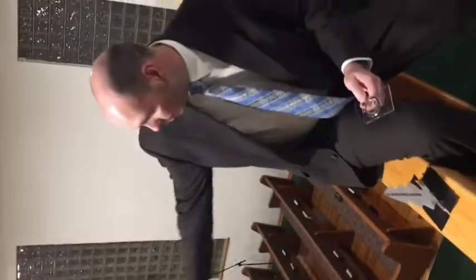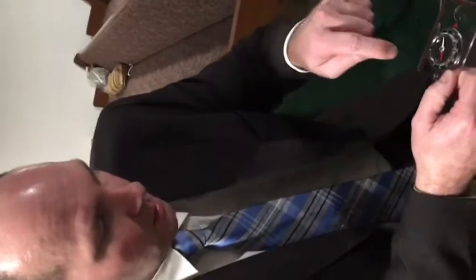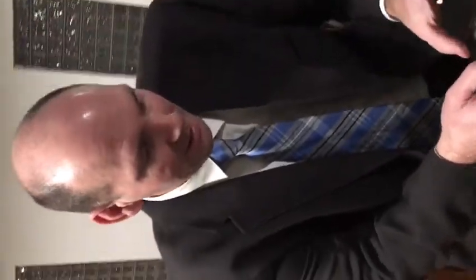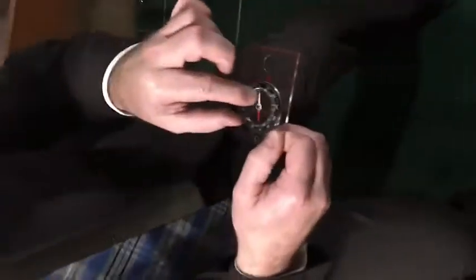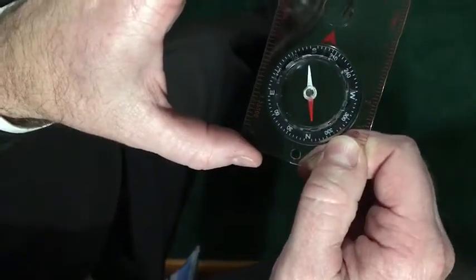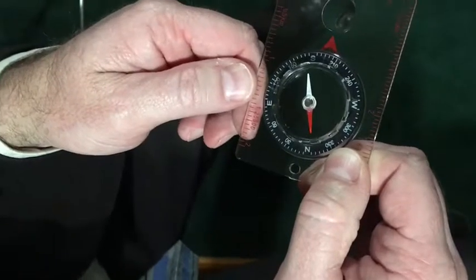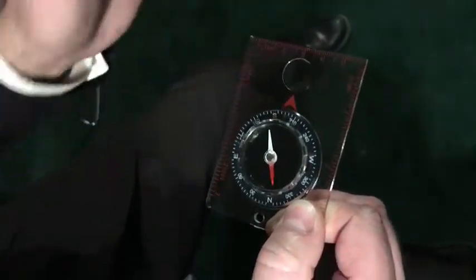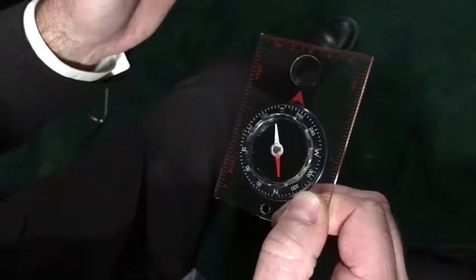So let's just say that we're standing right next to the tree or right behind it, and we know that we came from that direction. Now what we do is we put our north back in our north on the bezel, and we look for another reference point. And we're at a place where now we're on top of the mountain, and we can see down the mountain.